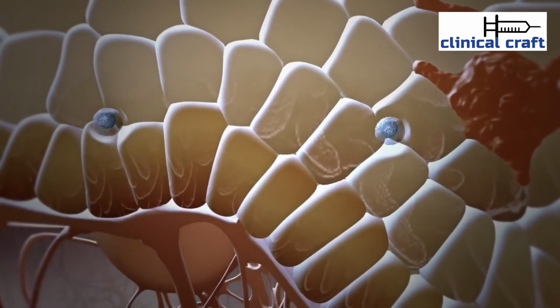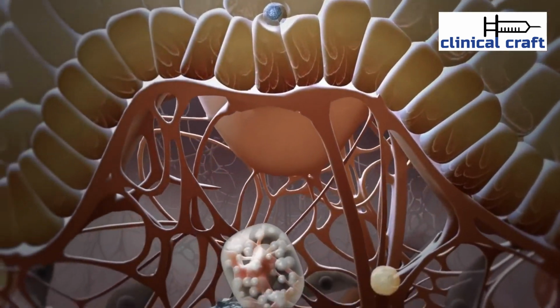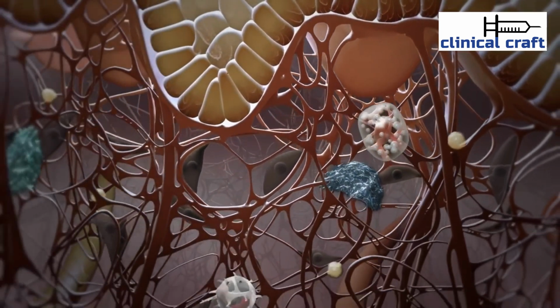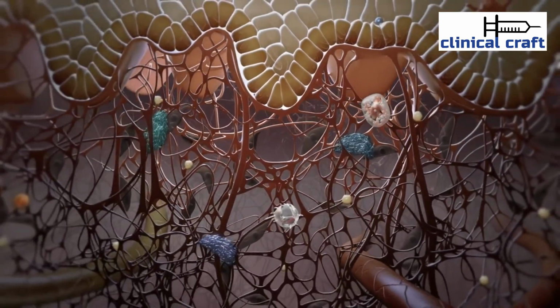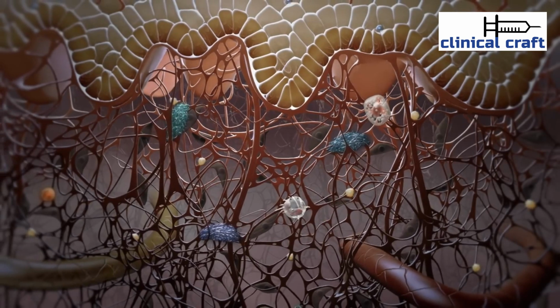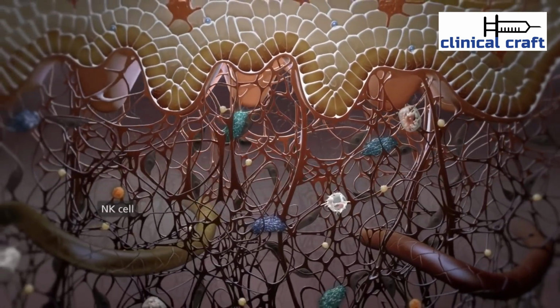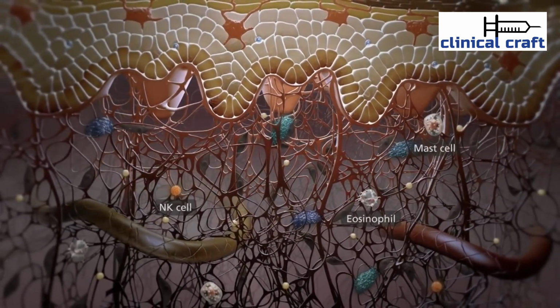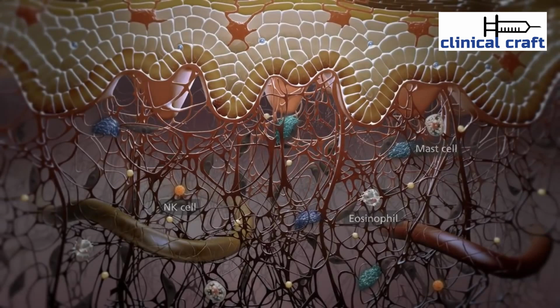They're long-term residents in the epidermis, mostly disconnected from the circulation. T cells in the dermis are mostly helper CD4 T cells, which have a more modulatory role in the immune response. A variety of other immune cells, such as natural killer cells, eosinophils, and mast cells, are present in the dermis and might be involved in allergic reactions in the skin.